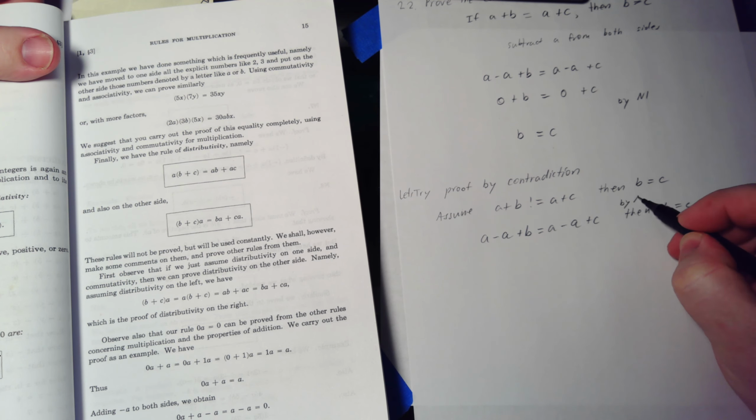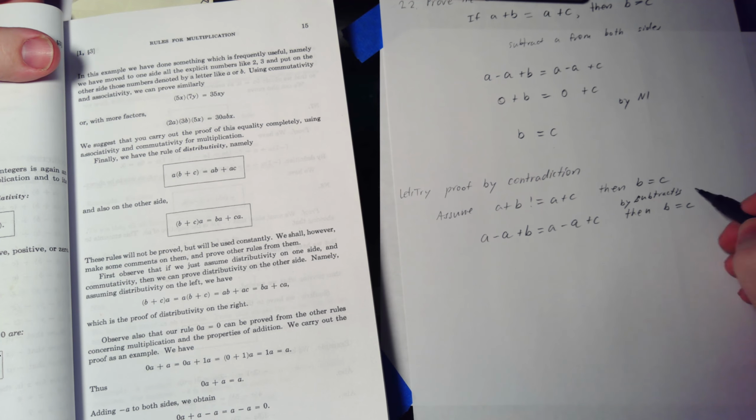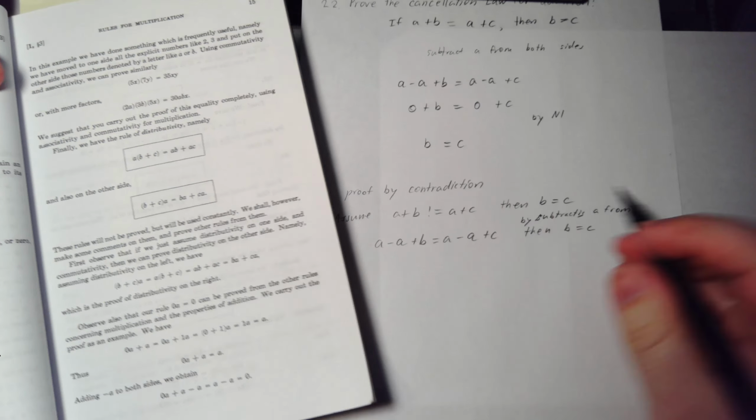And we did this by subtracting A from both sides.